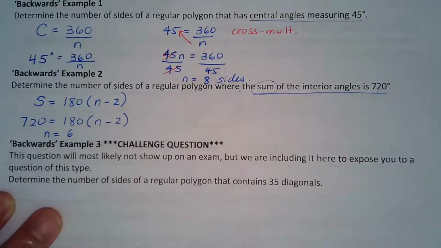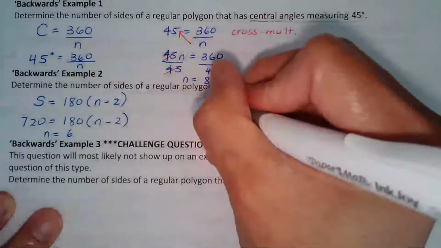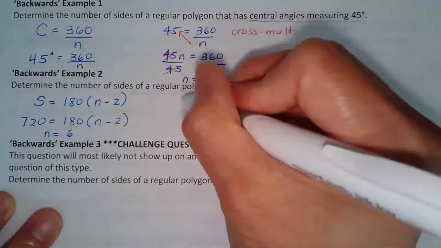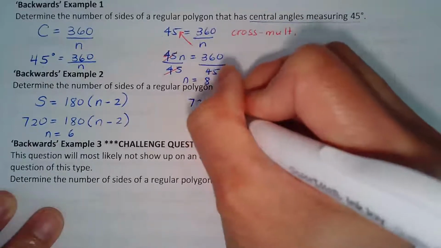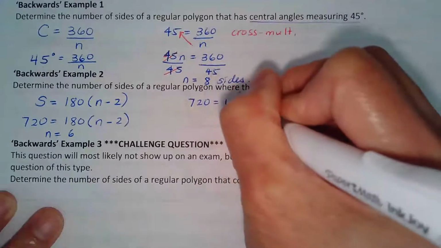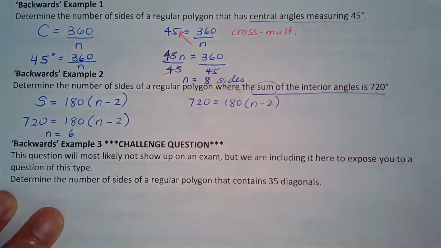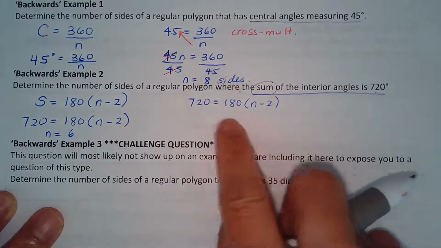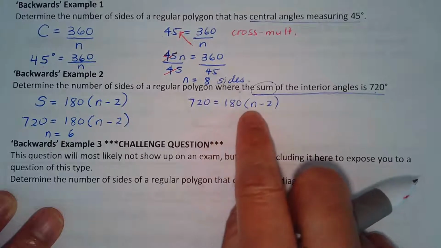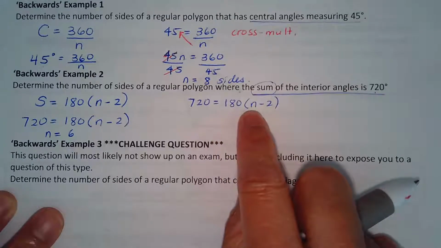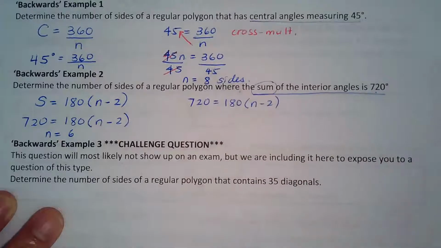Now, what if we wanted to do this using algebra? Well, what can we do? This is the algebra method. I know 720 equals 180 times n minus 2. What we have to do is isolate n, have n by itself.